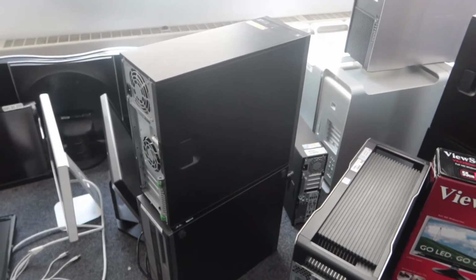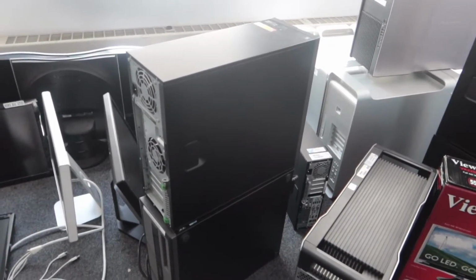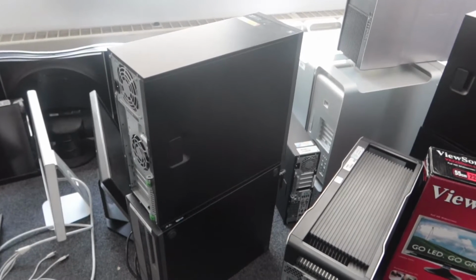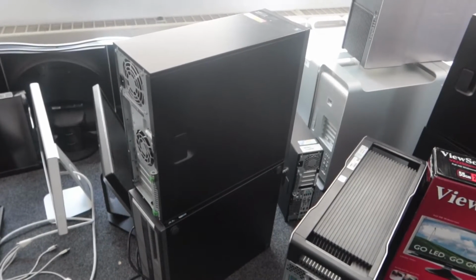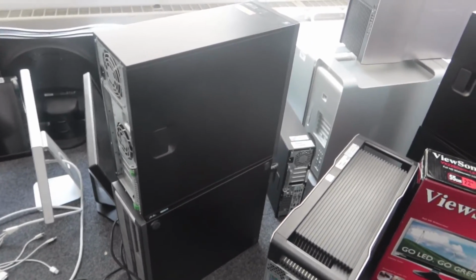So it is better to update to a newer model because there are a lot more issues that we can encounter if the machine is really old, and sometimes it's not worth spending a lot of time troubleshooting those issues rather than just replacing it.